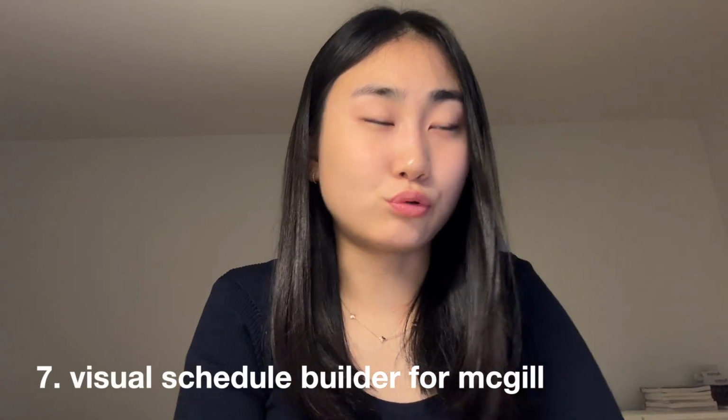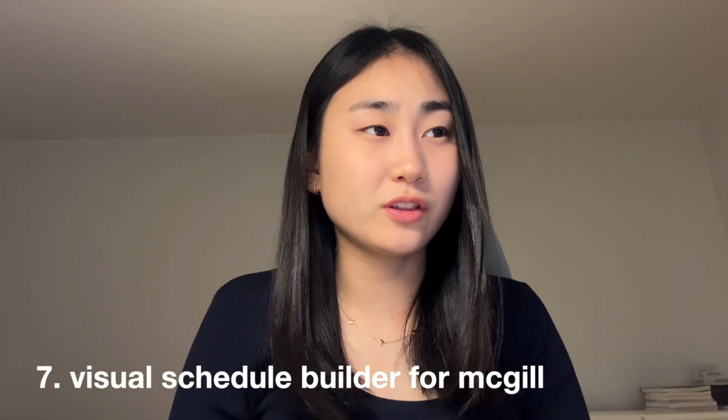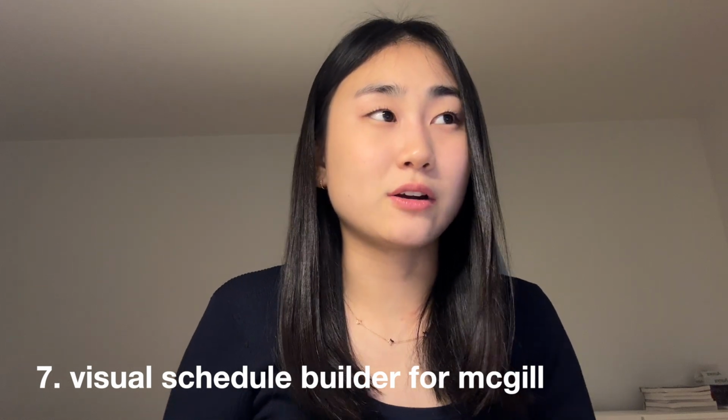I'm sure you have probably already seen this before, but just for those who haven't, there is something called Visual Schedule Builder for McGill, and basically it's a website where you can visualize all of the courses that you're planning to take in one semester and just kind of see if any of those overlap or exactly what times they're laid out every week. So definitely use Visual Schedule Builder while you're trying to build your schedule for the semester.